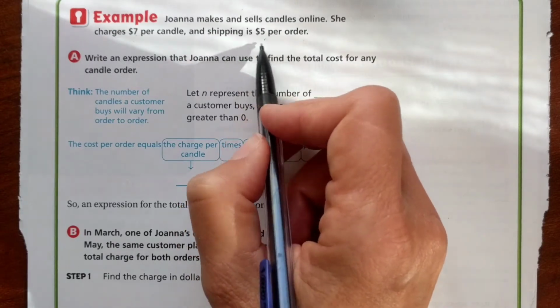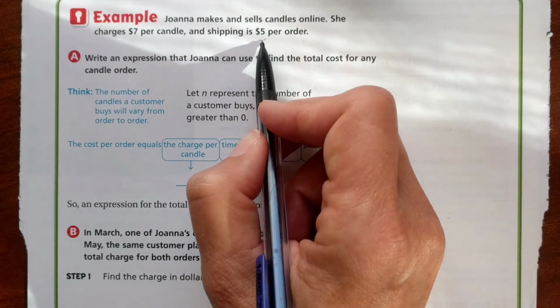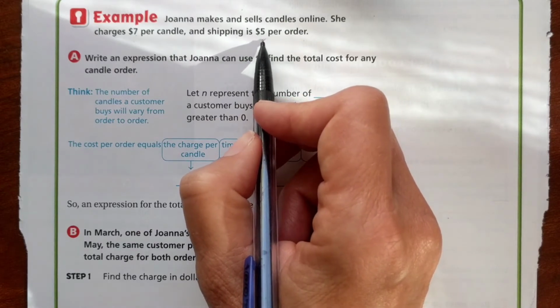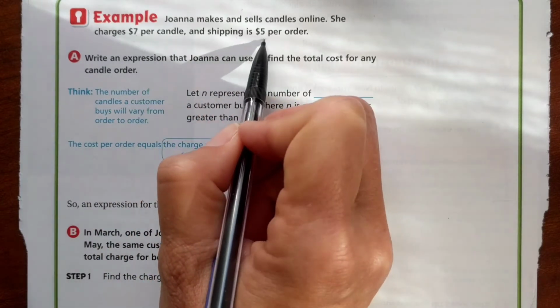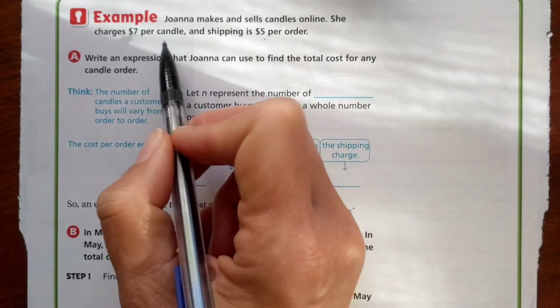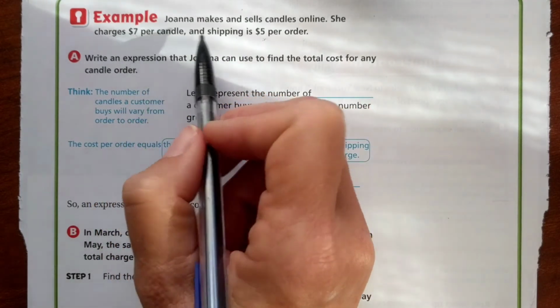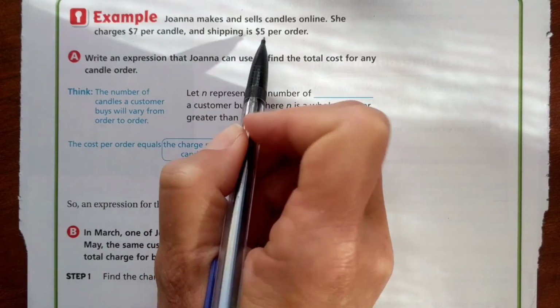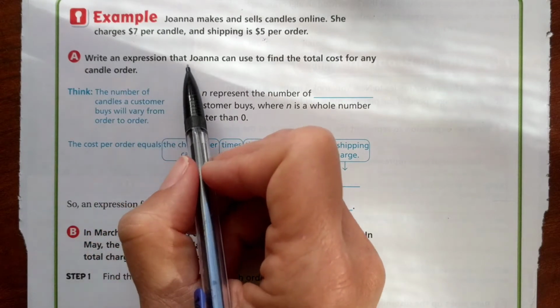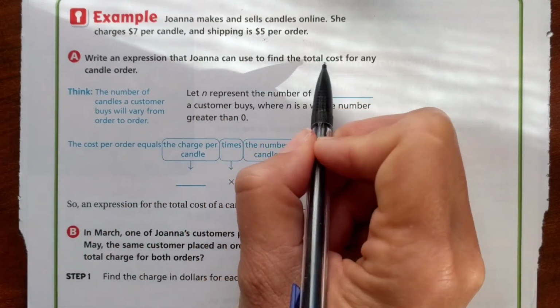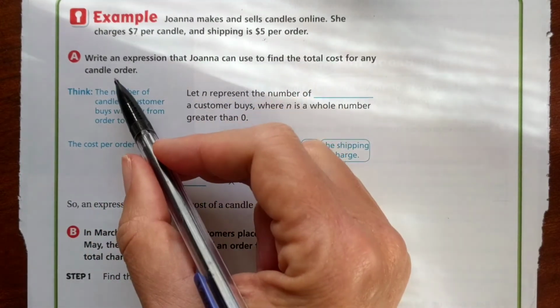So that's a constant. This doesn't change. It's only $5 per shipment. You could buy 7 candles and it would cost $5 extra for the shipping, or you could buy 2 candles and it would cost $5 extra for the shipping. Write an expression that Joanna can use to find the total cost for any candle order.